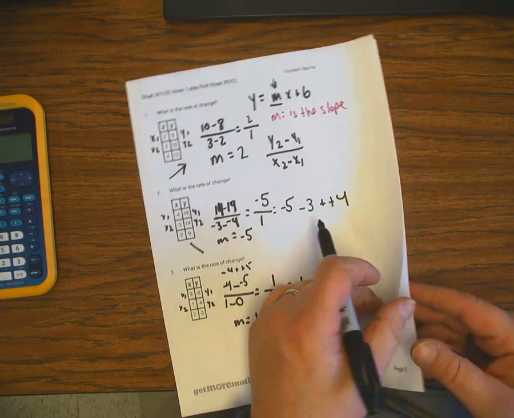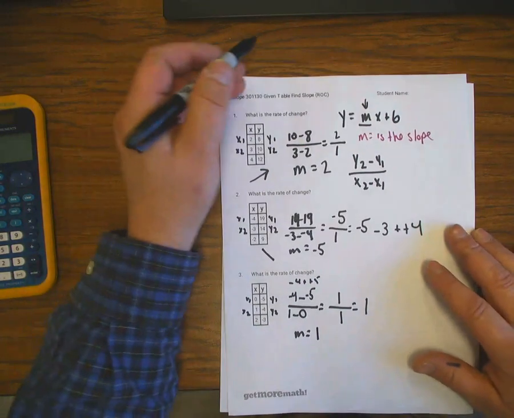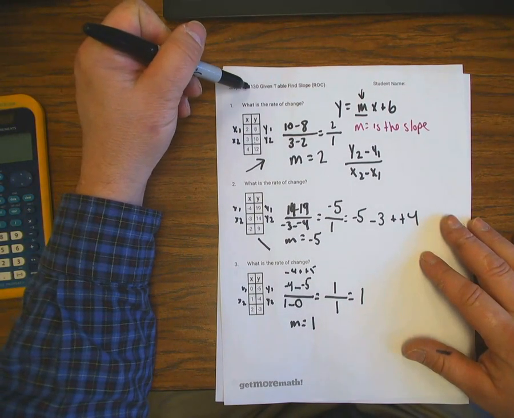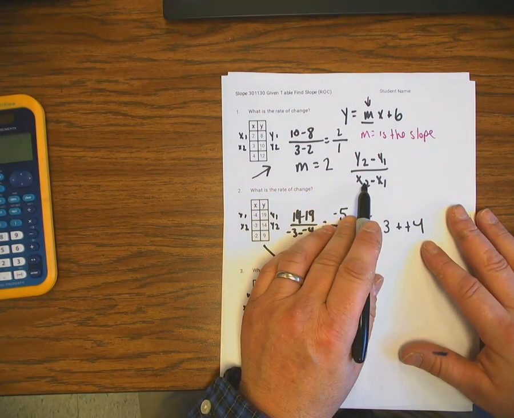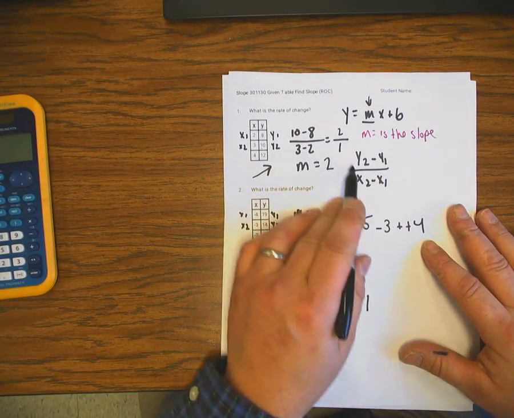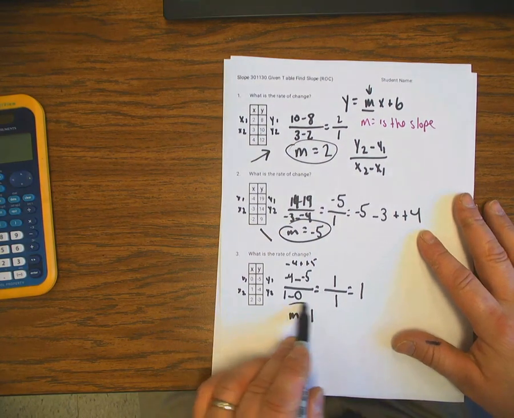Okay? So that is 301, 130. It's y2 minus y1 over x2 minus x1. And all you're looking for is that change in the line. That's your slope.